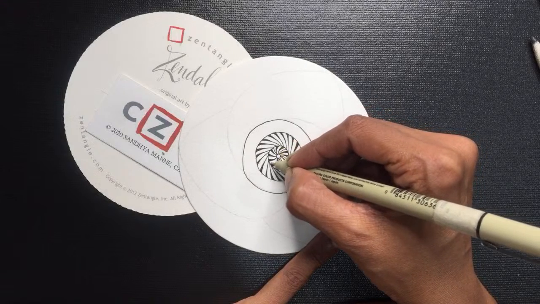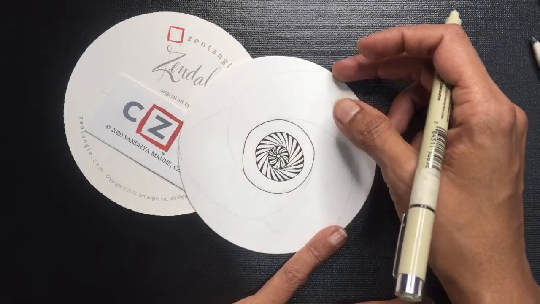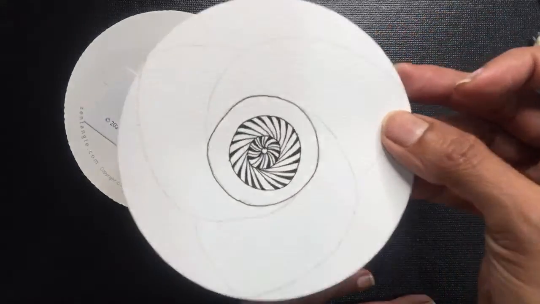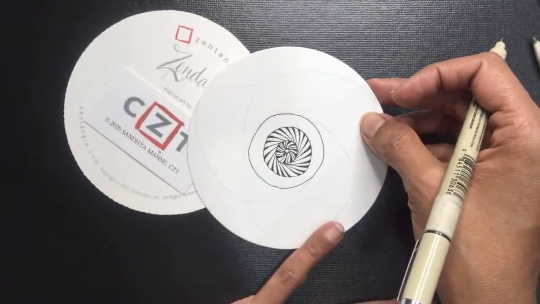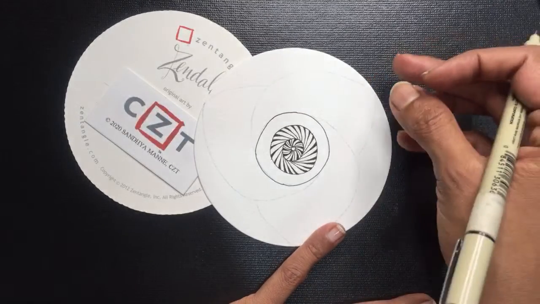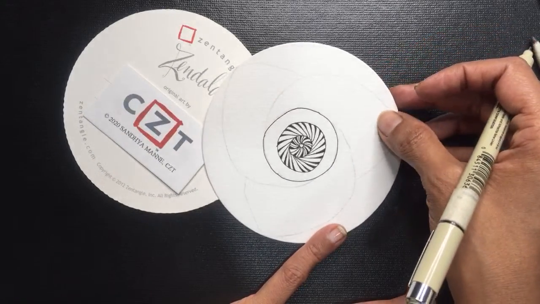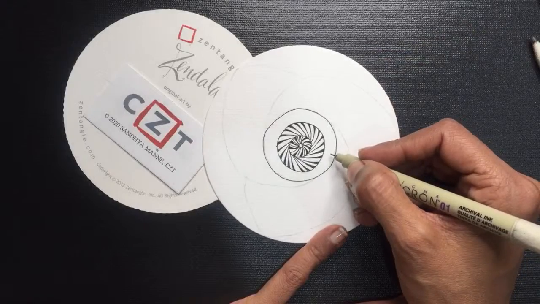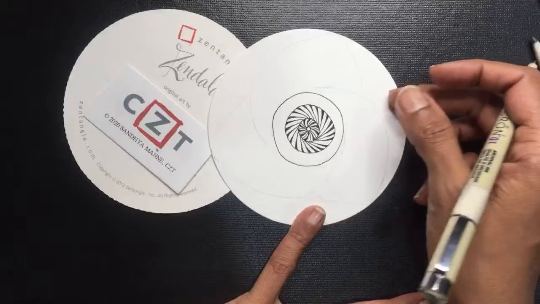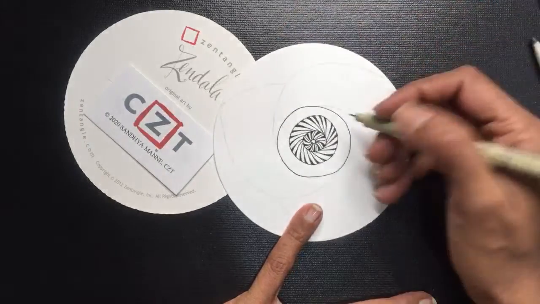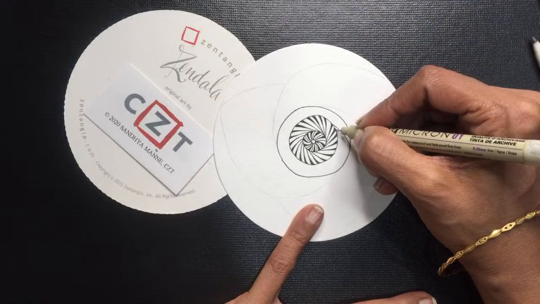I'm adding a few plain lines in between to make it more intense, something like that. But that's optional. You can always add that, right? So now we are going to do the next circle. This time I'm going to go this way, right? So we're going to alternate. I start from here and I pull out a line that goes like this.